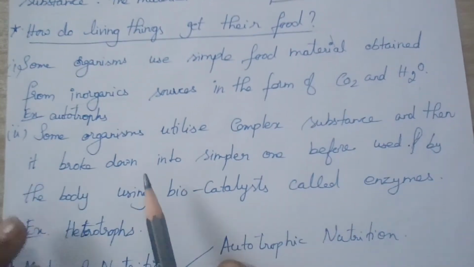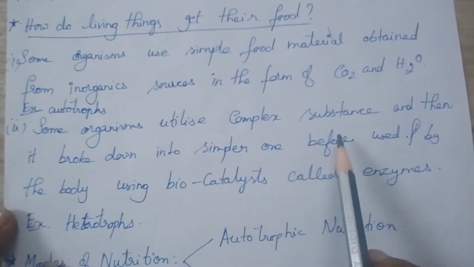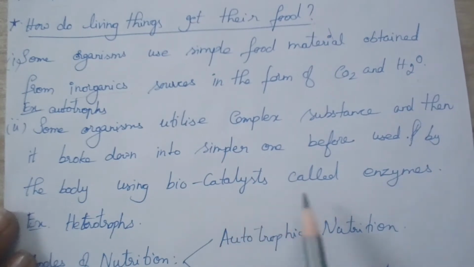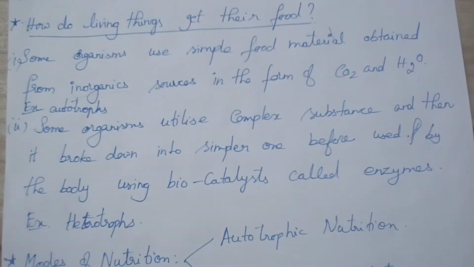Some organisms utilize complex substances and break them down into simpler ones before use by the body, using biocatalysts called enzymes. So what will happen?